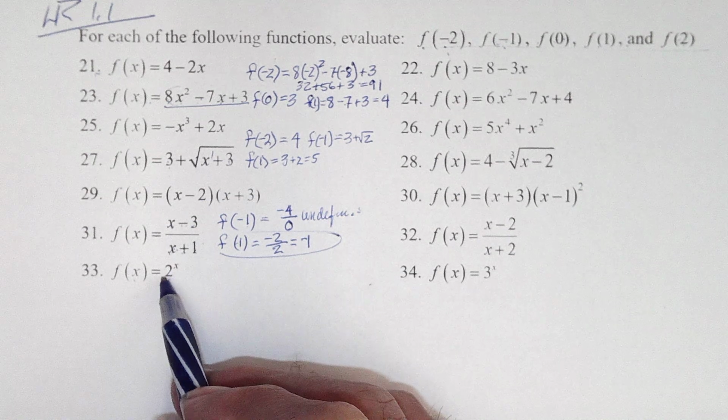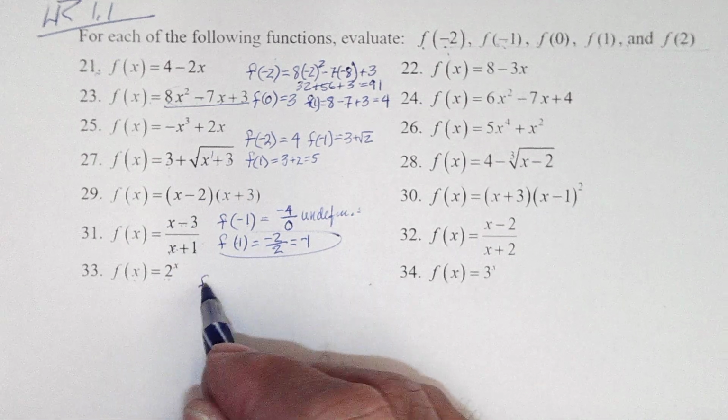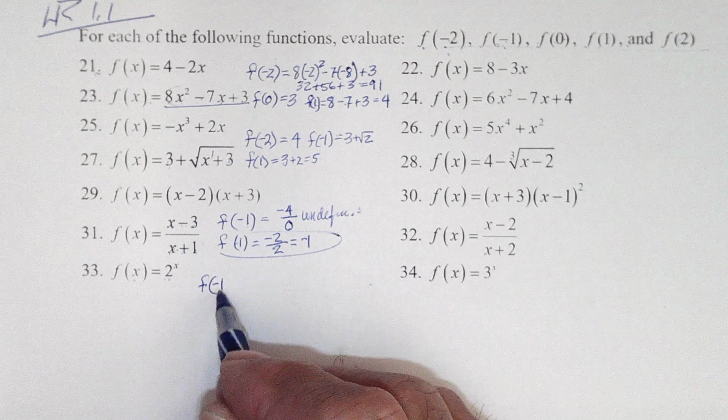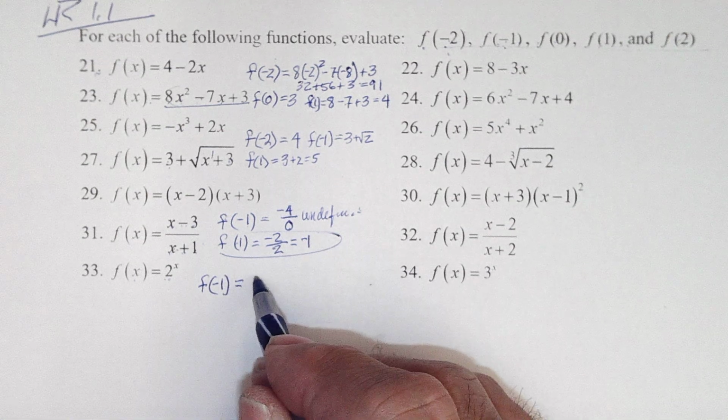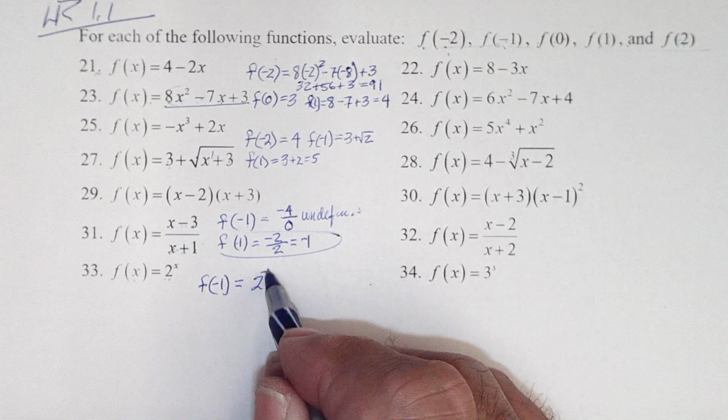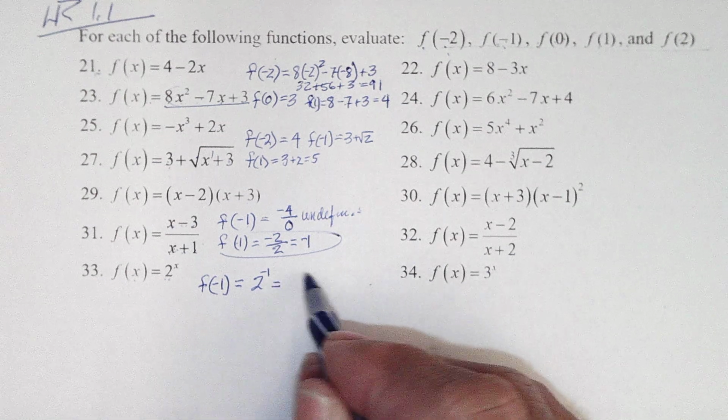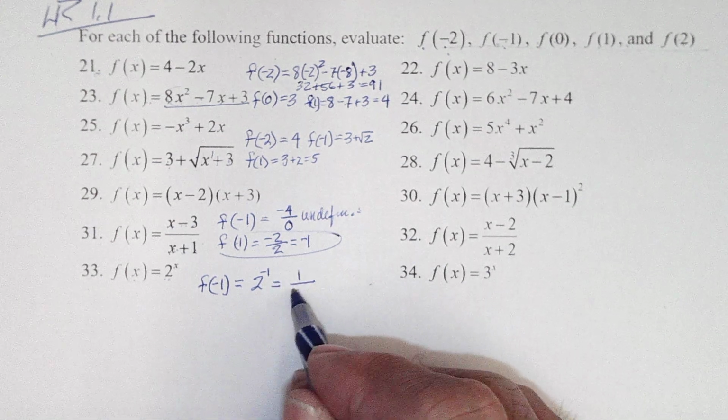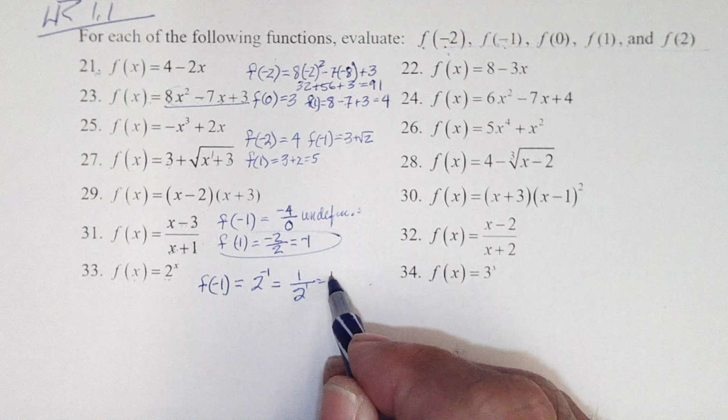33, f of minus 1. So that says 2 to the minus 1, which you learned earlier should be 1 over 2 to the 1, or 1 half.